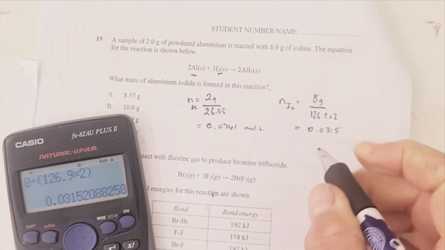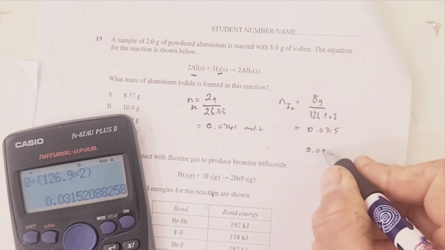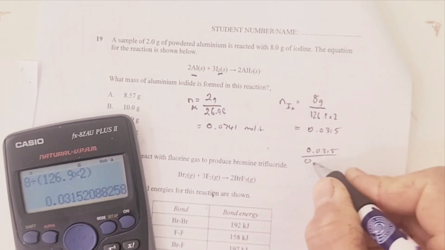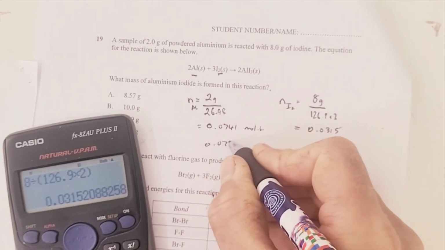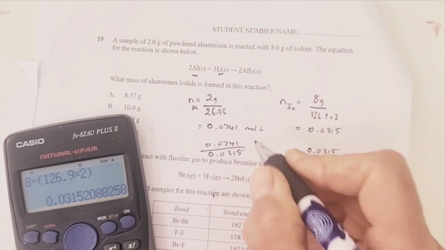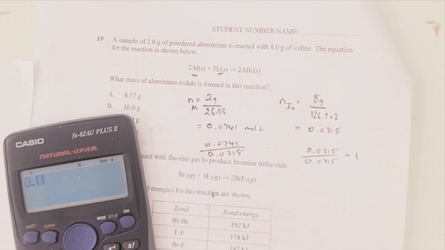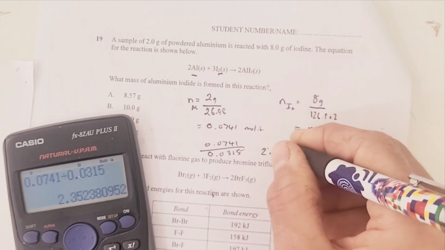Okay, so find the ratio. 0.0315 equals 1, 0.0741, 0.035, 2.35.